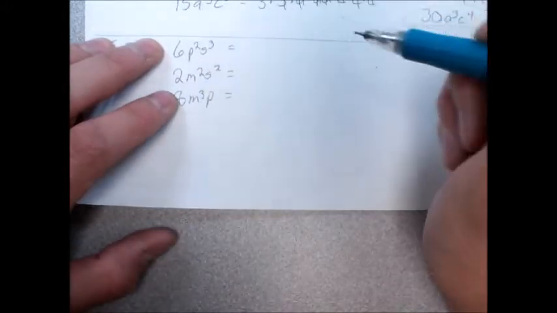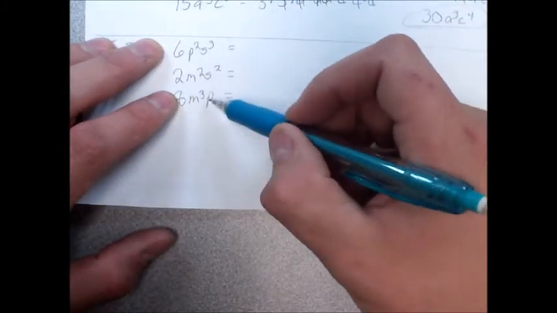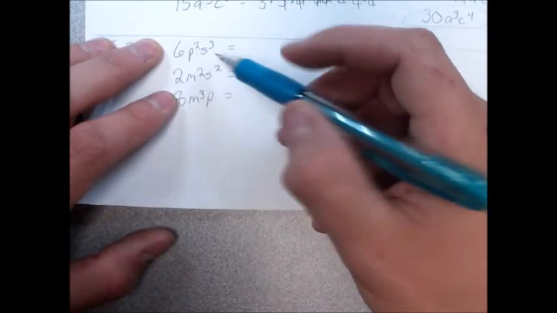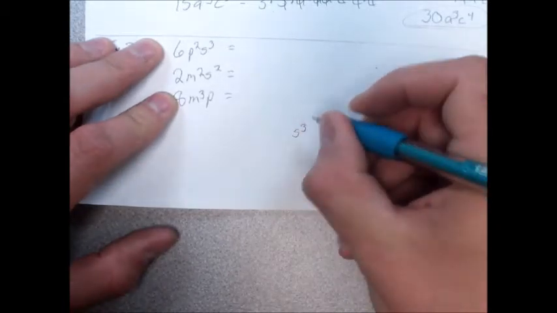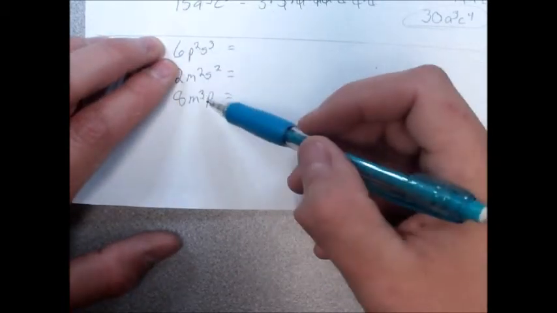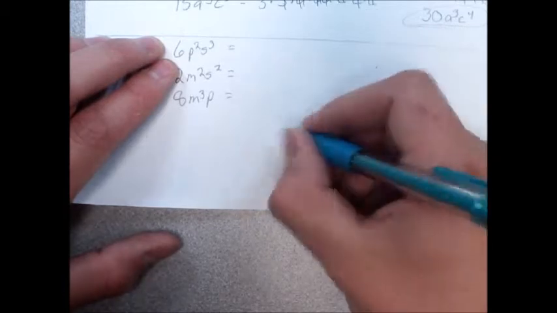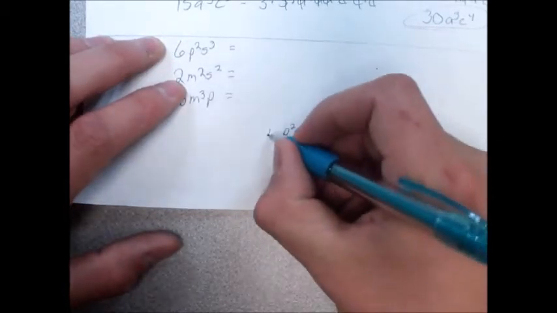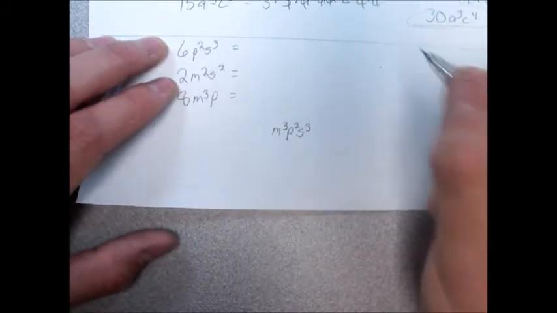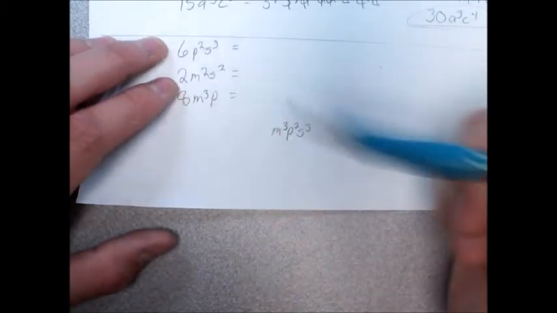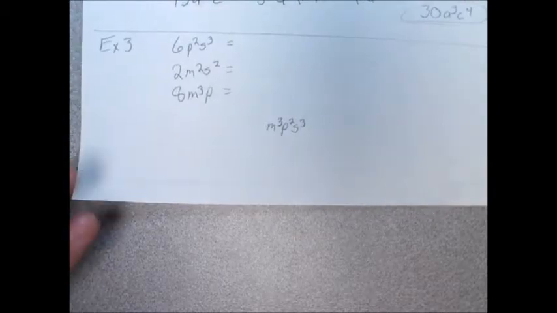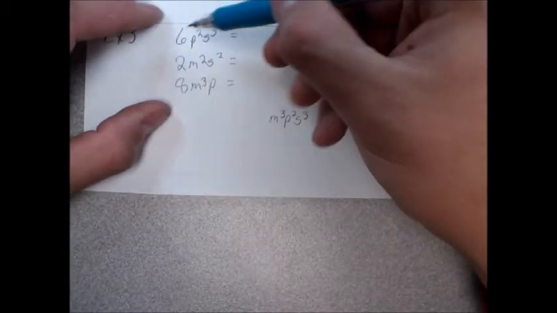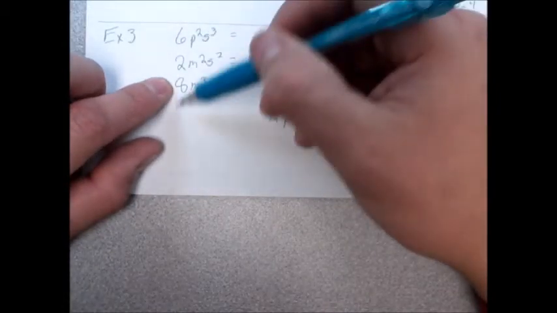I'd go through this and say, okay, the biggest s I have is s to the 3rd. The biggest p that I see is p squared, so I'm going to put p squared in there. The biggest m that I see is m to the 3rd. And I didn't miss any variables, I don't think. M, P, S is all of the variables. And then I'd find the factor that all of these would have in common.